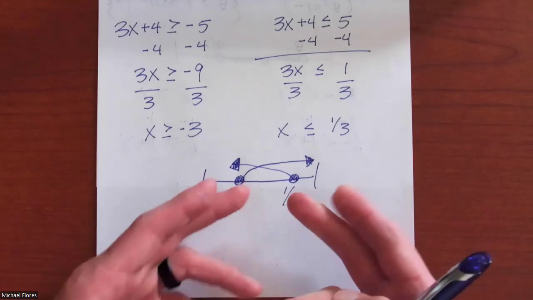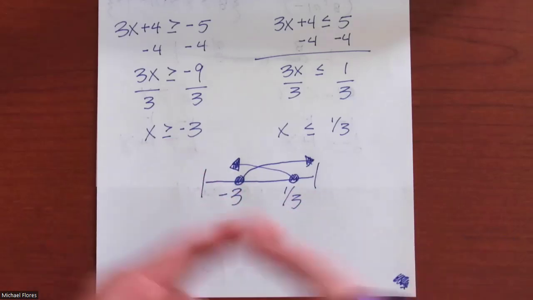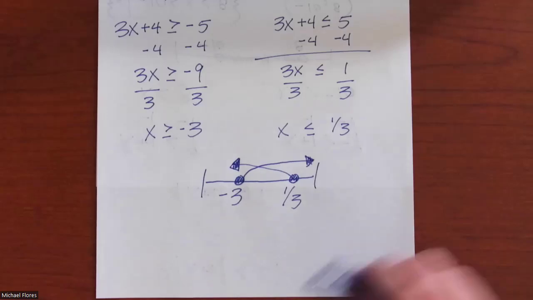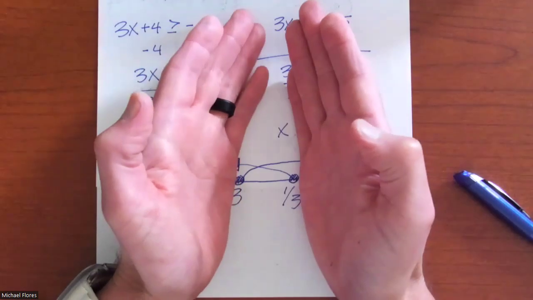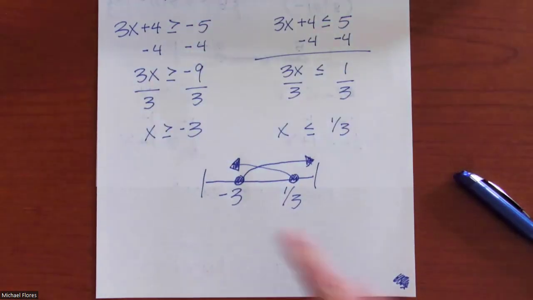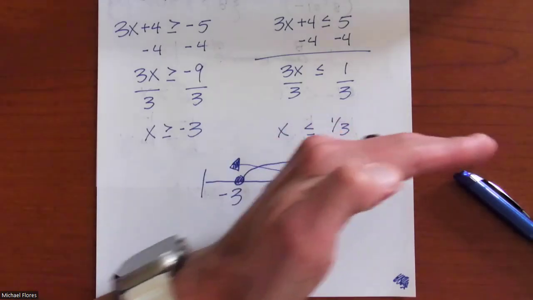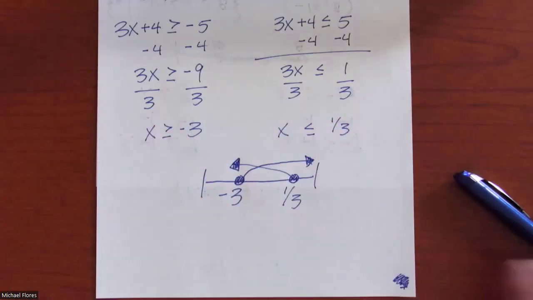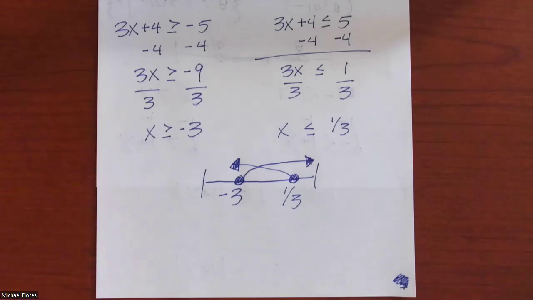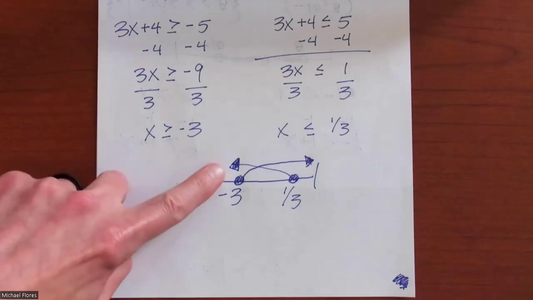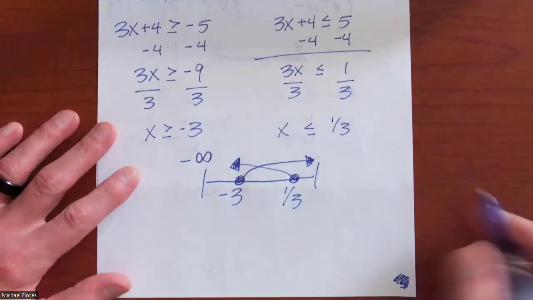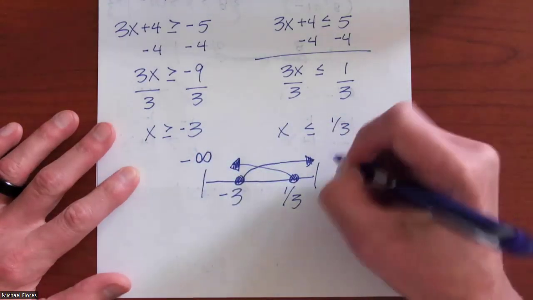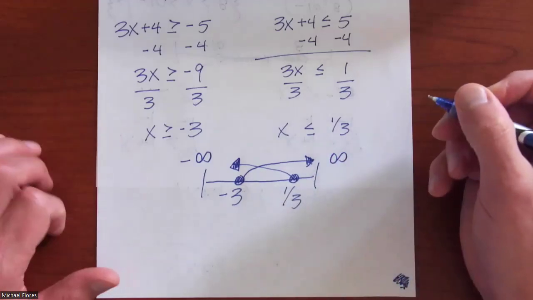So these two solutions, they're both going at one another. Now, if it was an and statement, everybody, we would stop. We would stop here. This is where our solution would be. But if it's an or statement, this is going to keep going this way forever. It's going to keep going that way forever. It's not going to stop. It's going to cover every single number on the number line. And if this arrow is going this direction forever, well, this direction is negative infinity. And if this arrow is going that direction forever, well, then it's positive infinity.